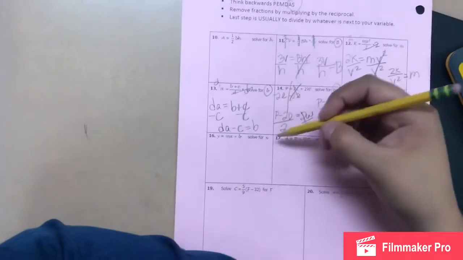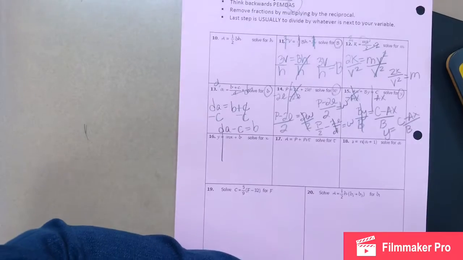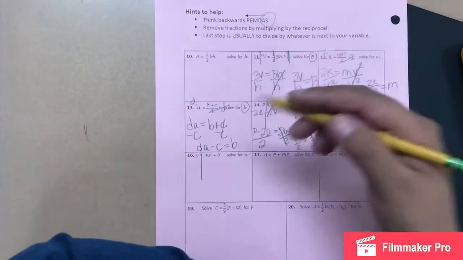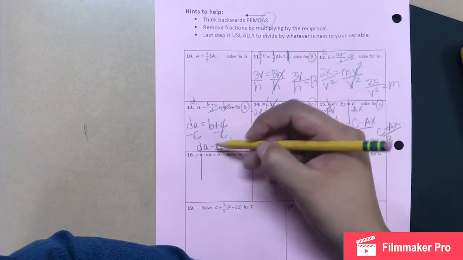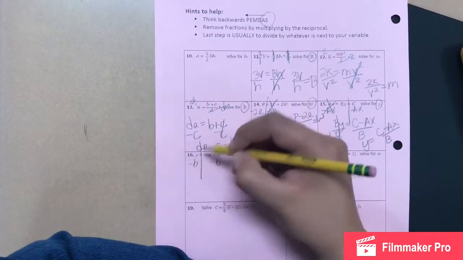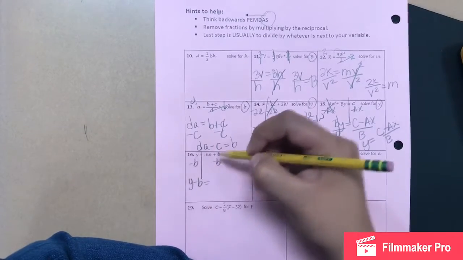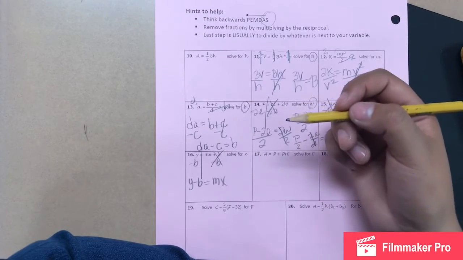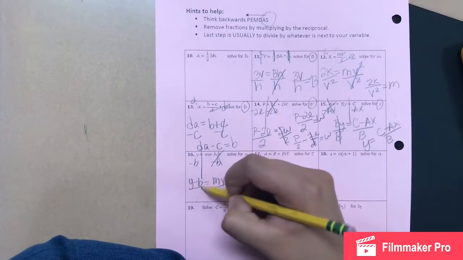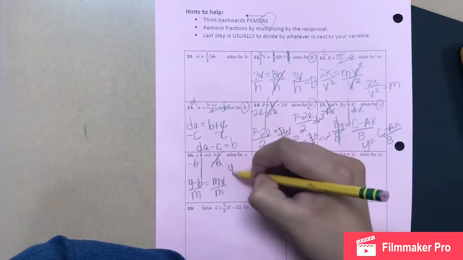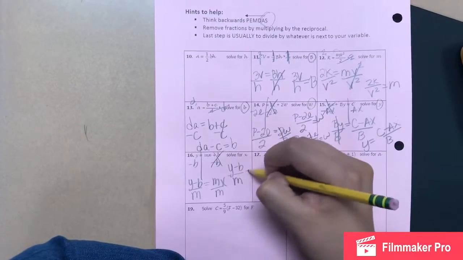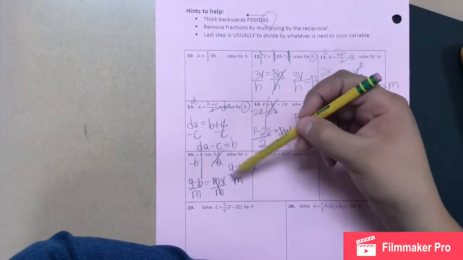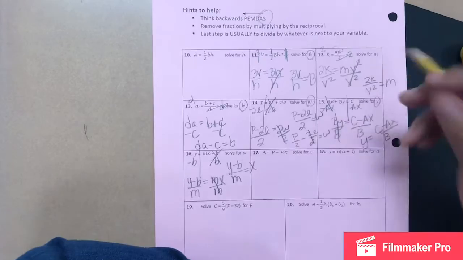Number 16, they want me to solve for x. Right now, x is being multiplied by m and adding b. So I'm going to take care of any subtraction and addition. The opposite of adding b is to subtract b to both sides. So I have y minus b equals mx. And right now it's being multiplied, so I need to divide by what I'm trying to move. So I'm going to divide by m. So I have (y minus b) over m equals x. And they could split this up into two fractions. Y over m minus b over m means the same thing.